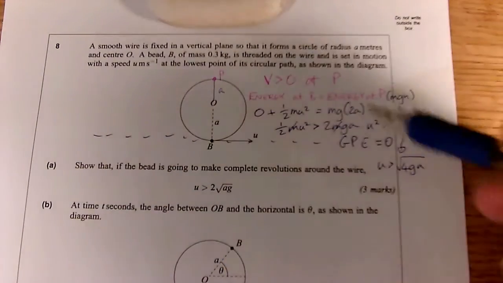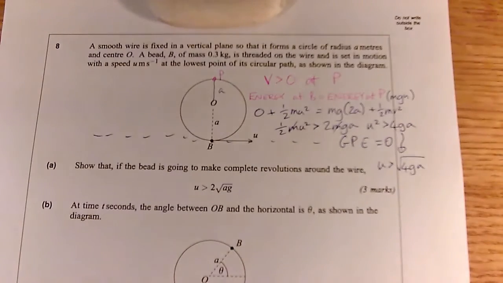Now I've been very naughty here. I've squeezed a scrappy solution next to the question. You of course would write this on paper. The only reason I've done that is so you can see the question and my answer at the same time.